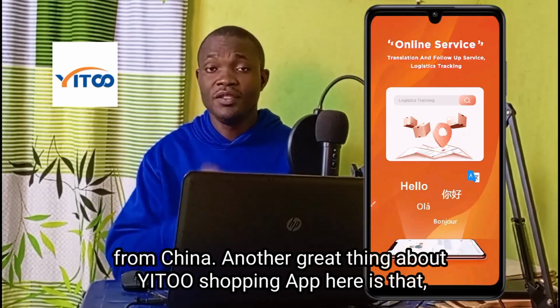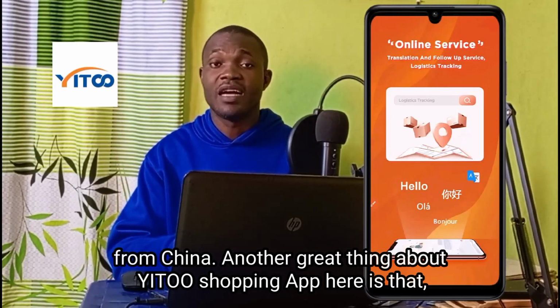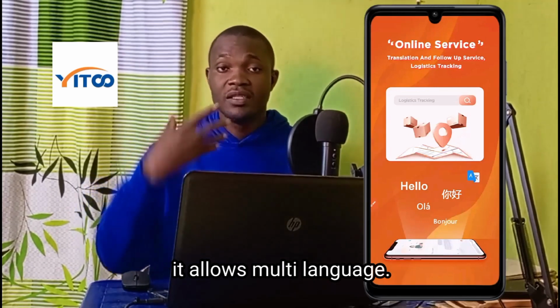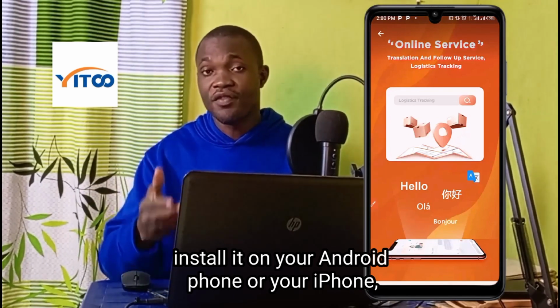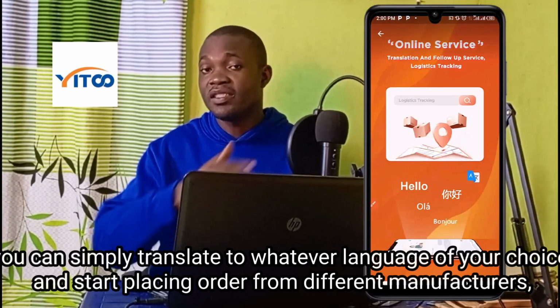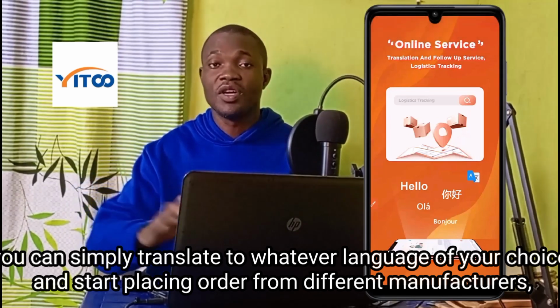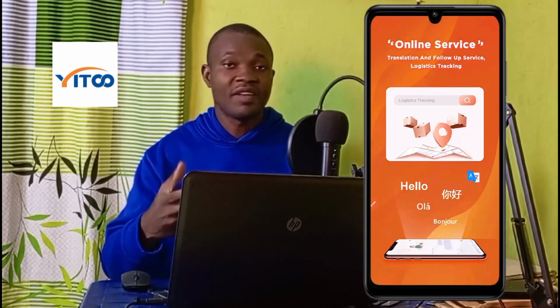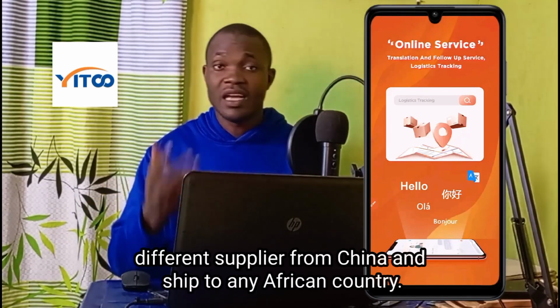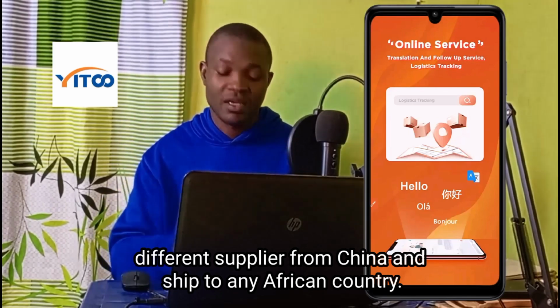Another great thing about YITOO Shopping App here is that it allows multi-language. This simply means that once you download the app, install it on your Android phone or your iPhone, you can simply translate to whatever language of your choice and start placing orders from different manufacturers, different suppliers from China and ship to any African country.